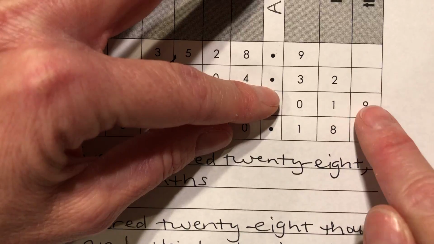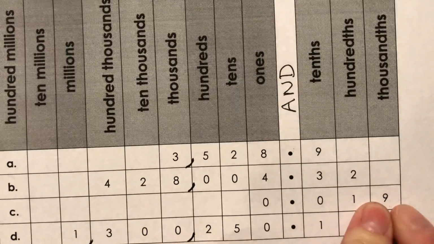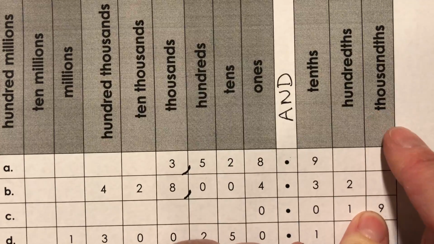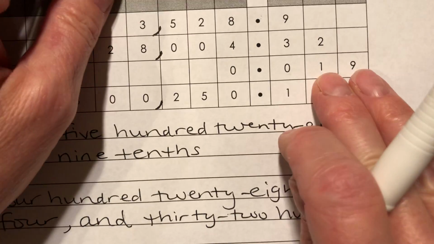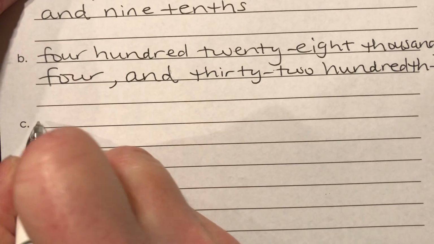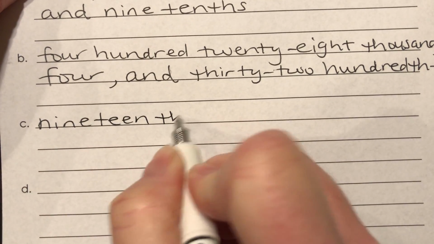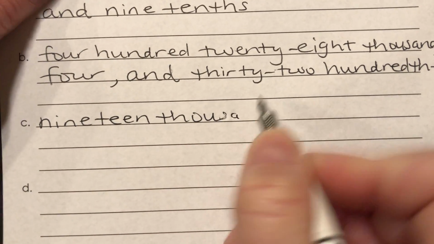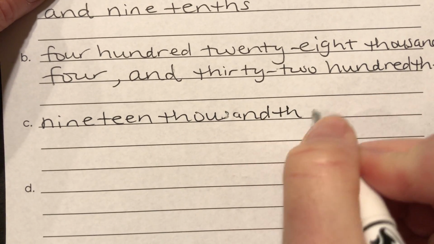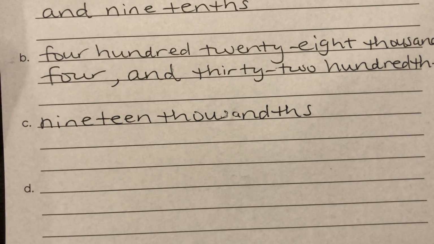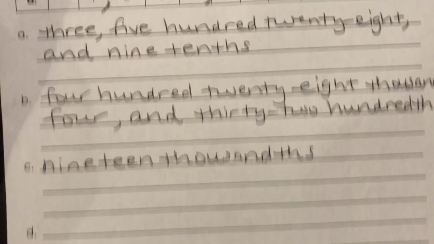So there's 19, and 19 what? Follow that last digit up. That 9 is in the thousandths place. So I would say 19 thousandths. And that's 1,000 with a th. 19 thousandths.